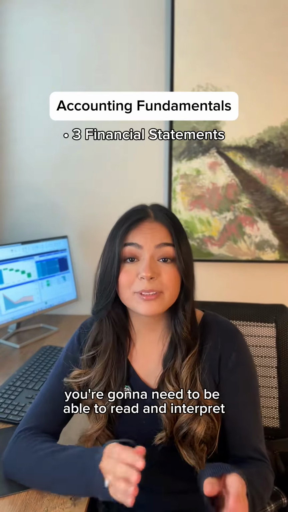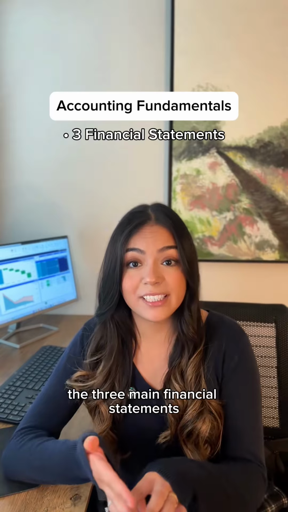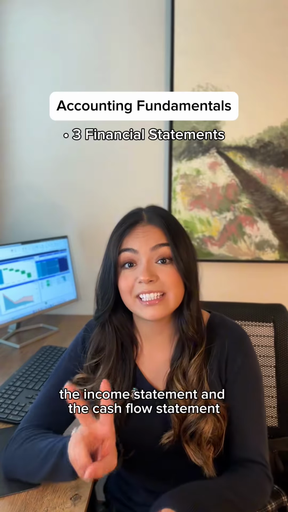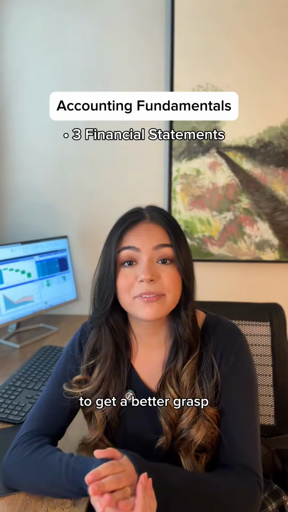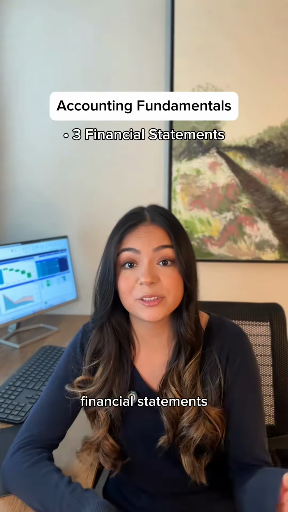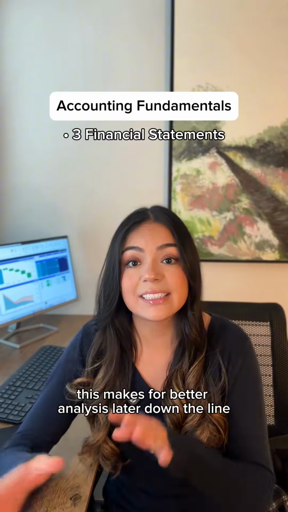You're going to need to be able to read and interpret the 3 main financial statements, such as the balance sheet, the income statement, and the cash flow statement. You need to be familiar with all 3 to get a better grasp of how transactions are flowing through their different financial statements. This makes for better analysis later down the line.